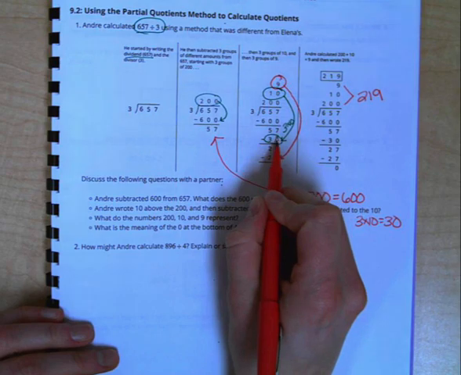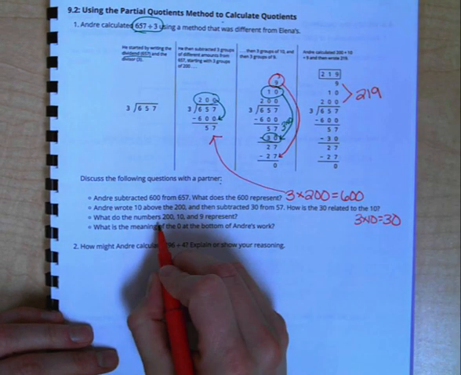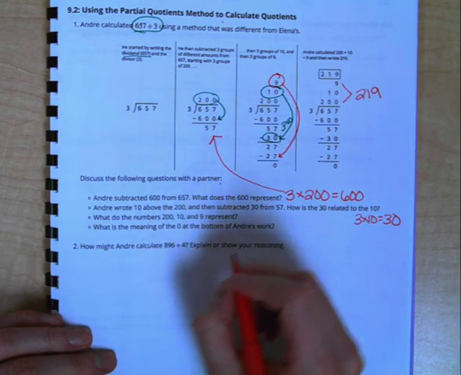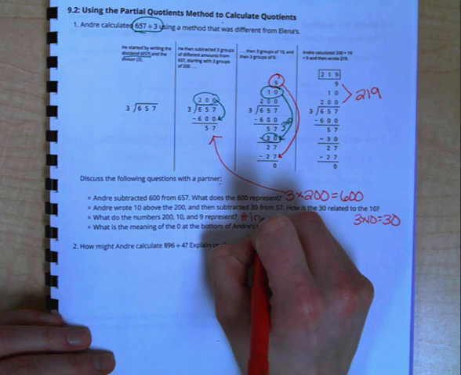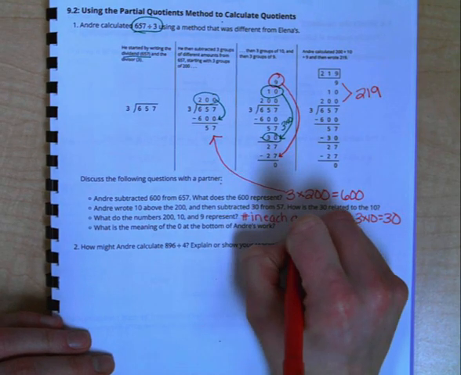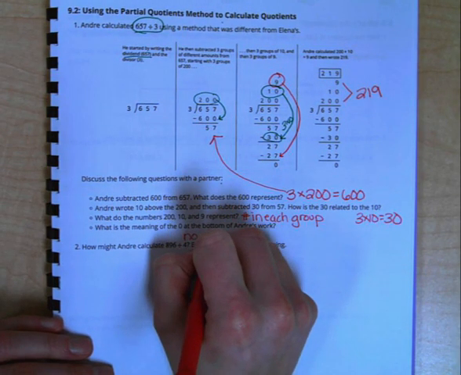So that's where this 30 came from in step 2. 219, that is the number that is in each group. And the 0 at the bottom means that there was no remainder, so nothing was left over.